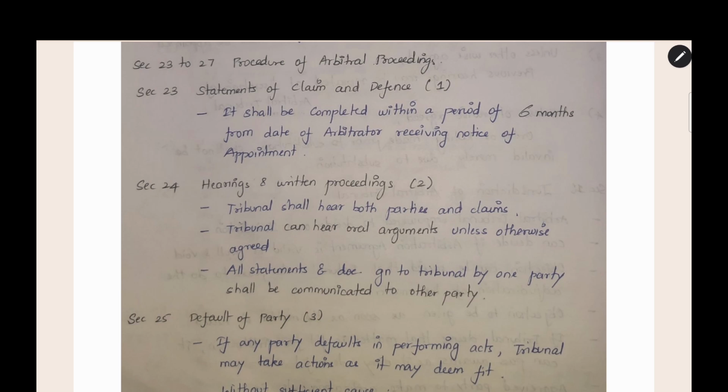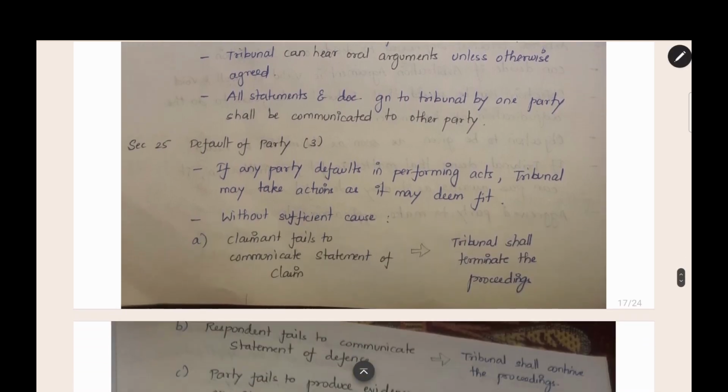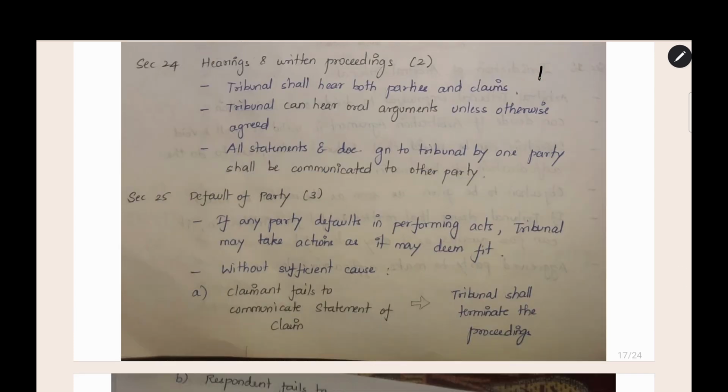But if you appoint an arbitral institution, the arbitral institution will make all the facilitation of documents, the communication, everything will be seen by the institution. For this reason, the administrative work is done by the institution. Many people appoint arbitral institutions. The next section is section 25, default of party. In the same way, if party 1 is giving a document to the tribunal, this should be communicated to party 2. This is also done in the second step.